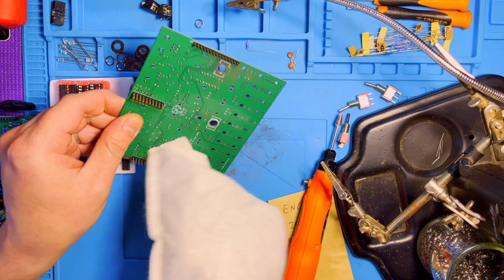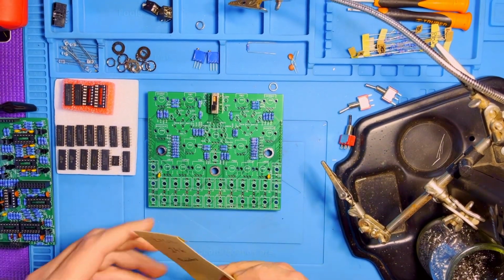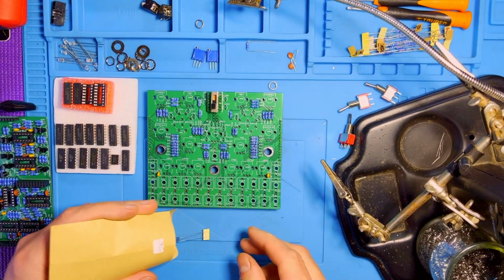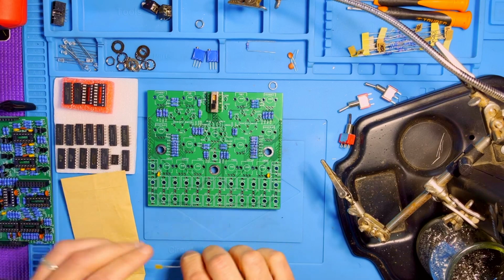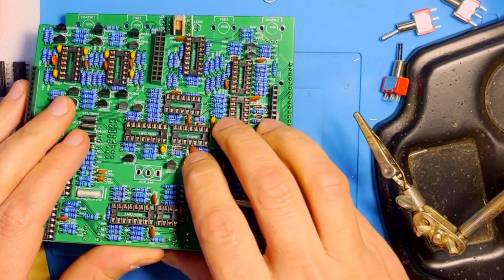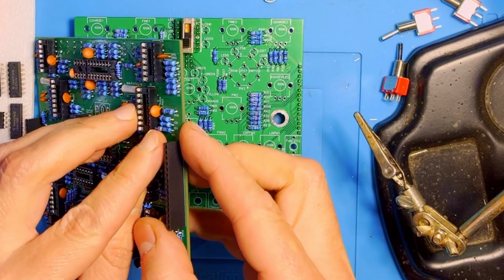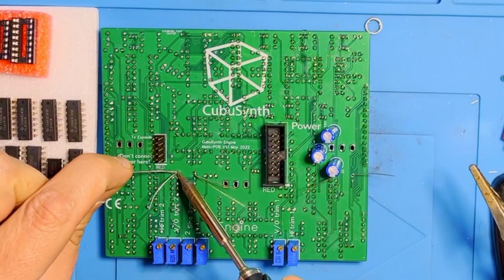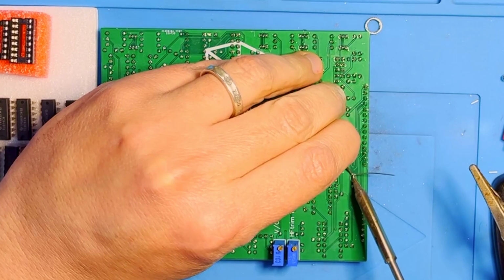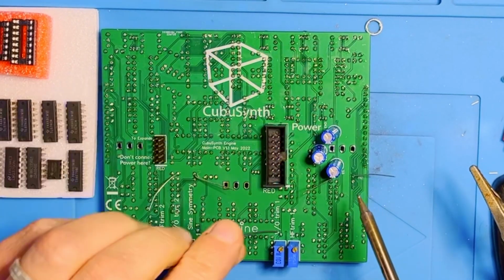Let's clean up a little bit of that Dremel mess. And I got a couple of resistors that were missing from my original kit. Let's install those. Solder them up. We're almost done.